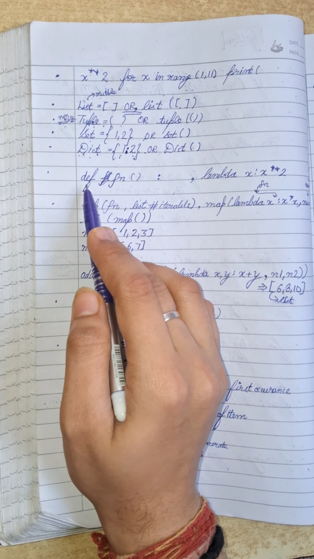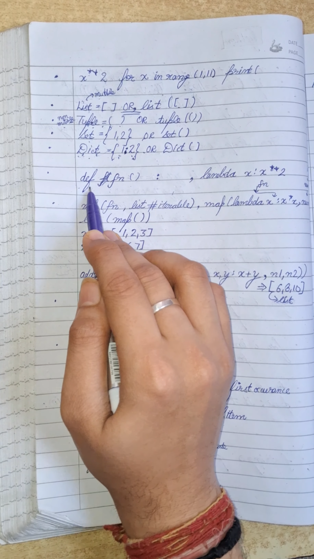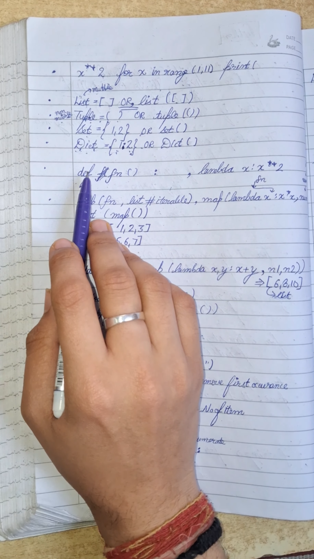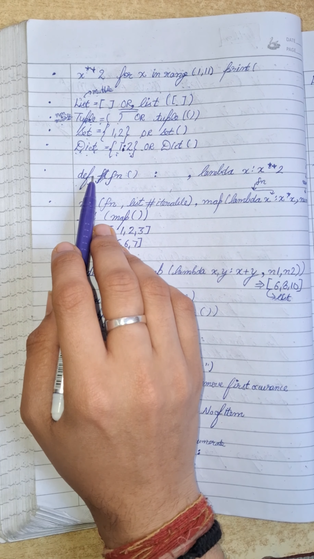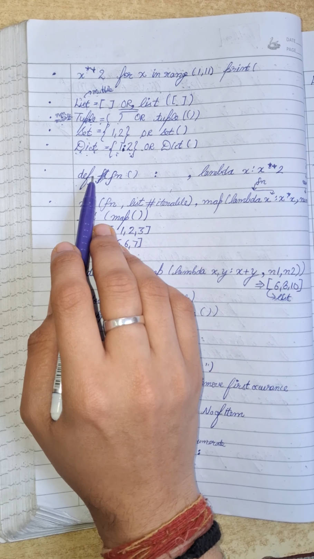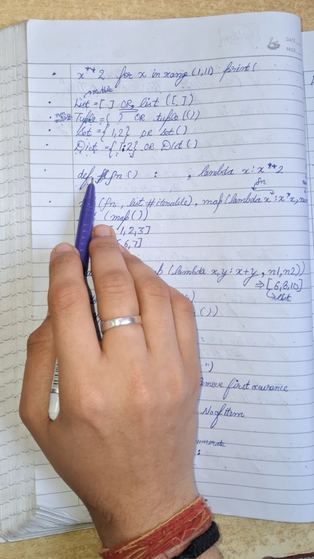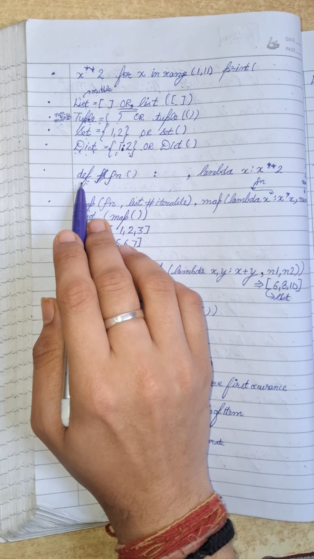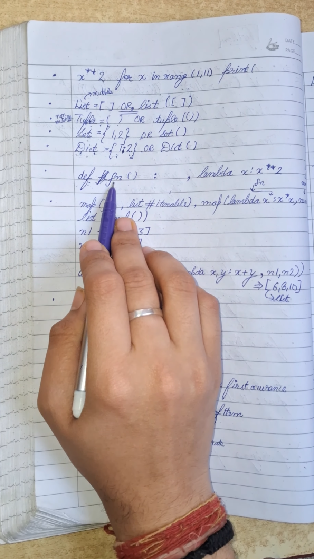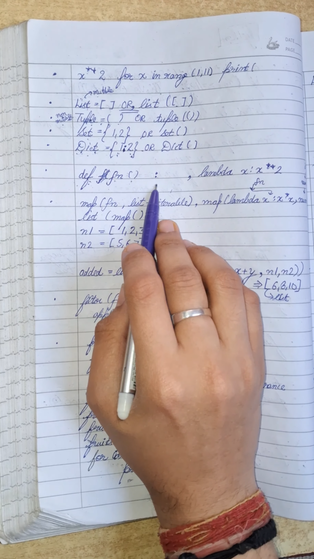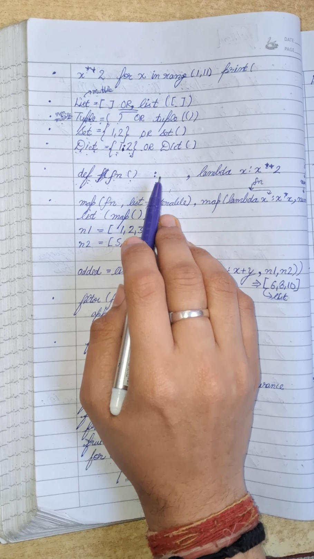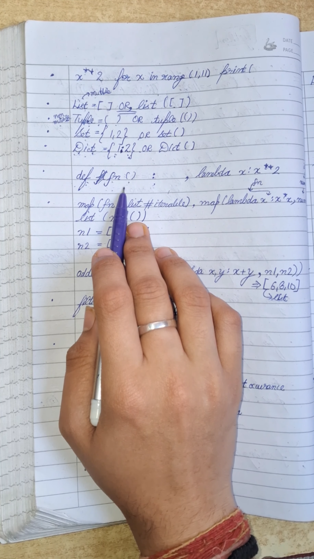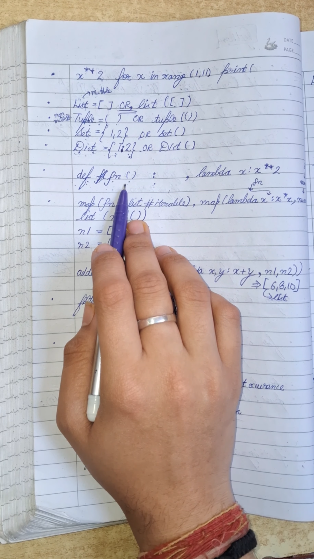You will write a reserved keyword, def, and here you don't have to write the data types as you used to write in C++, like integer, void, long, string, etc. Here you will just write a fixed format: def, function name, square brackets, and a colon, and then from the next line itself you can write whatever you want inside that function.